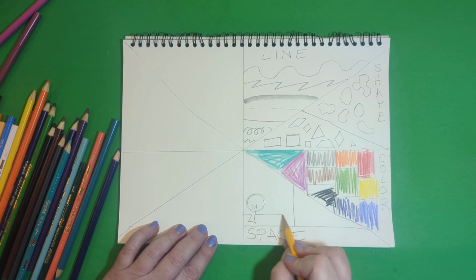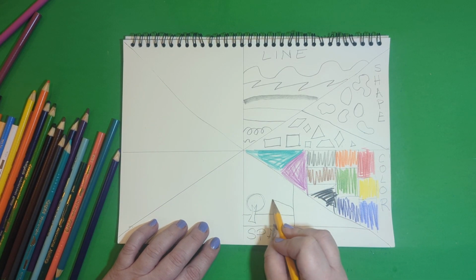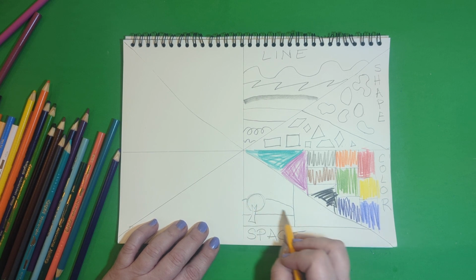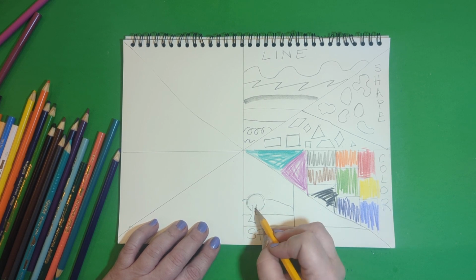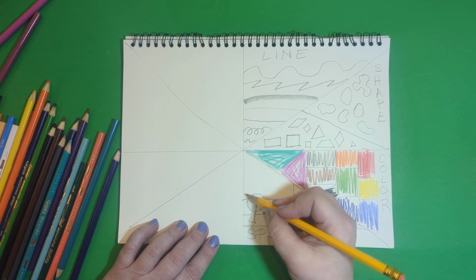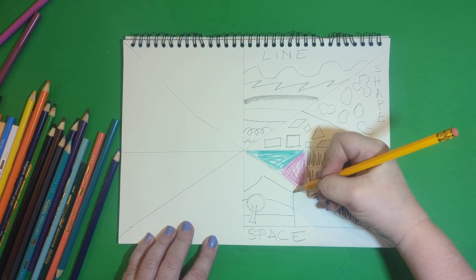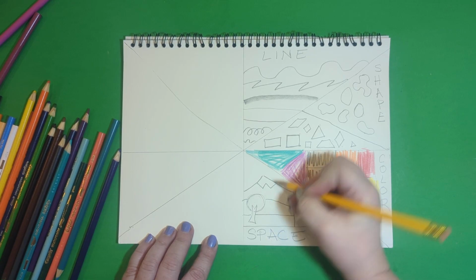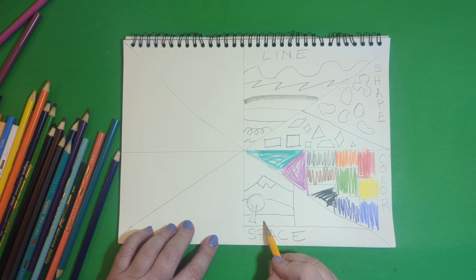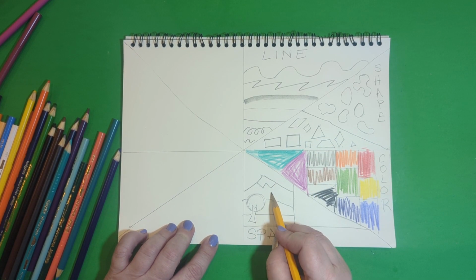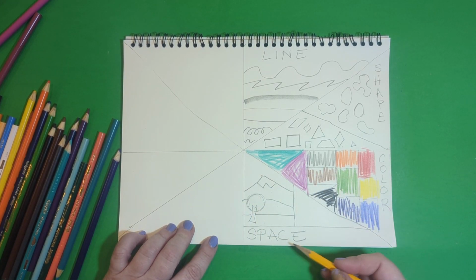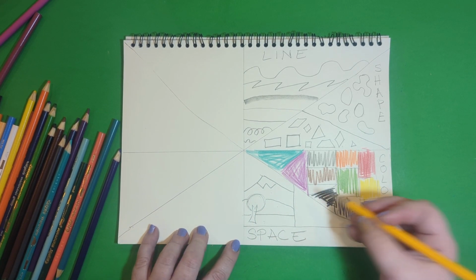Do a line here. Then I'm gonna make a hill for my middle ground. That's kind of what's behind the tree. And then in the very back, I'm gonna do a mountain. Give it a little snow at the top. So there's foreground, middle ground, background. Those are the 3 planes of space of a landscape.